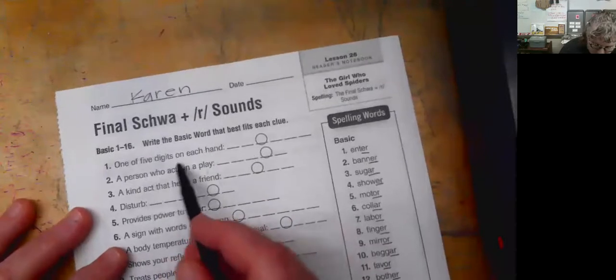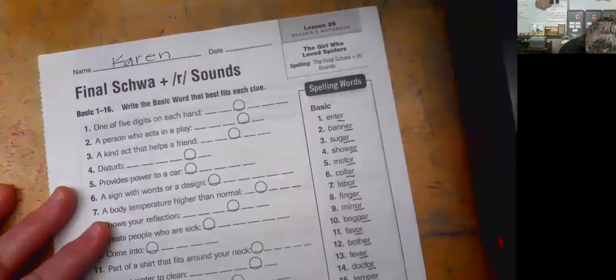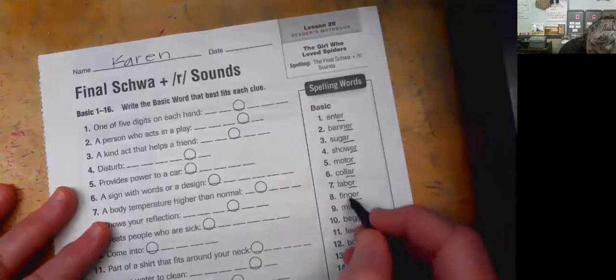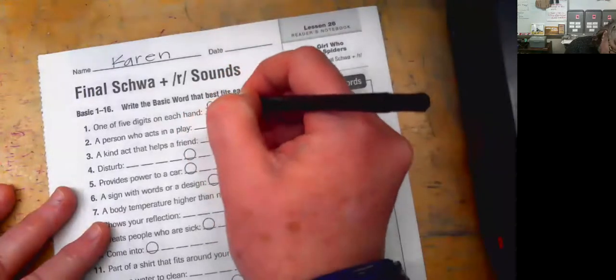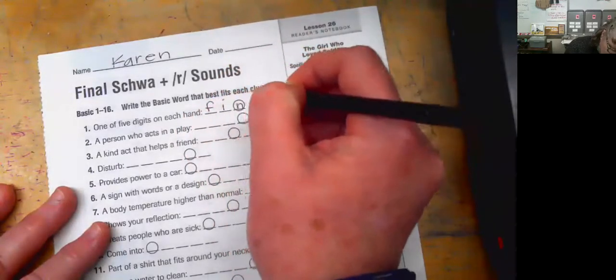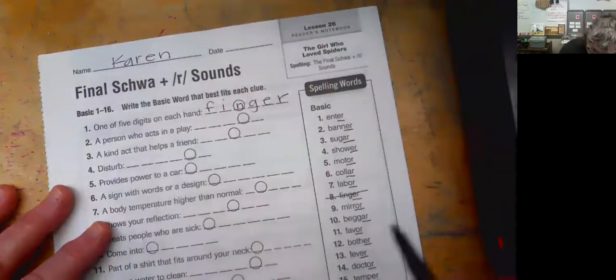One of 5 digits on each hand. Well, that's probably going to be your finger, right? I was looking for finger. FINGER. A person who acts in a play, well, that's an actor.